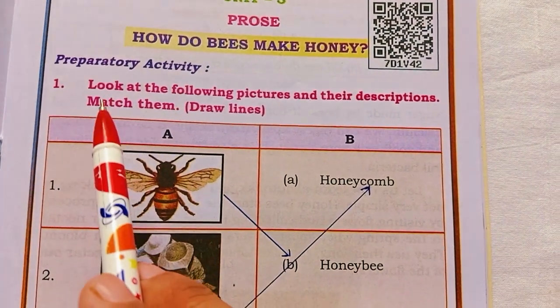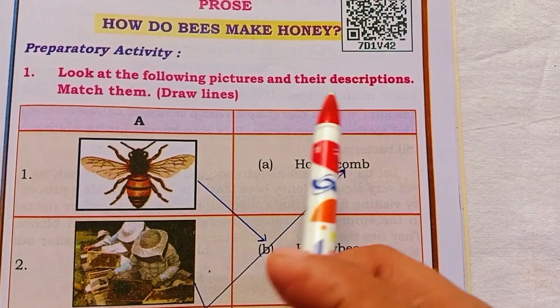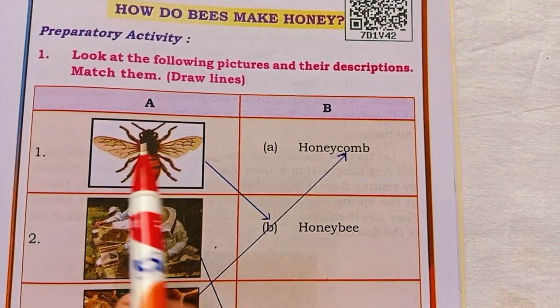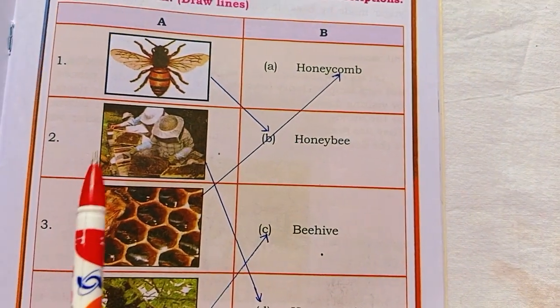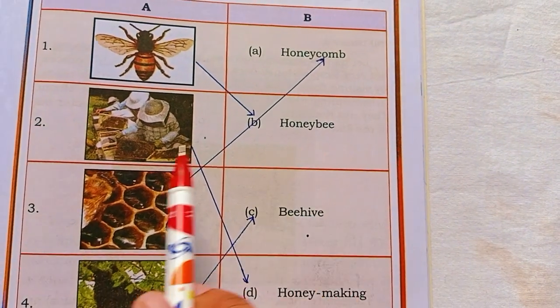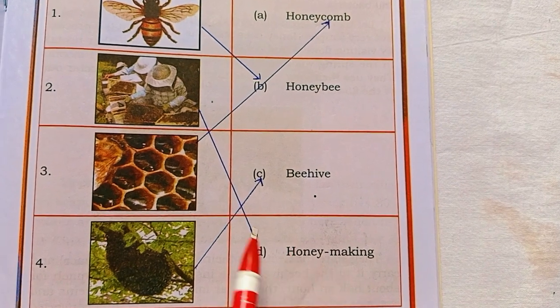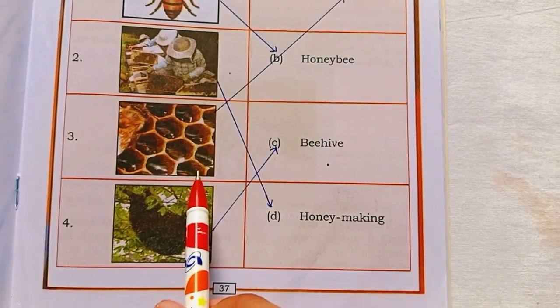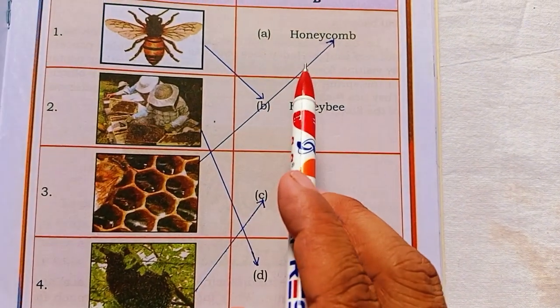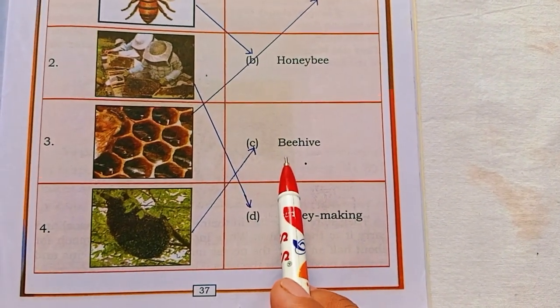Preparatory activity. First one, look at the following pictures and their descriptions. Match them, draw lines. First one, honeybee, and second one, honey making, and third one, honeycomb, and fourth one, beehive.